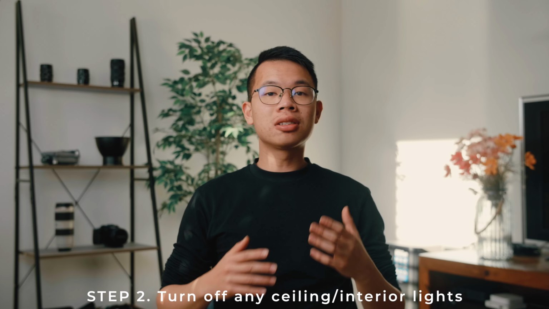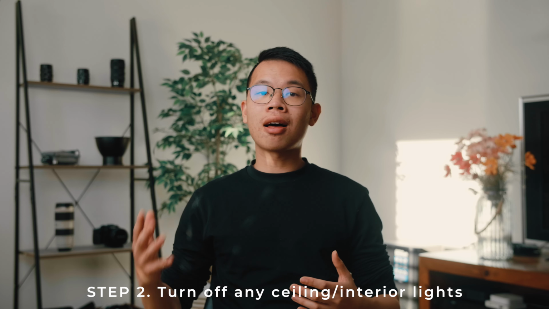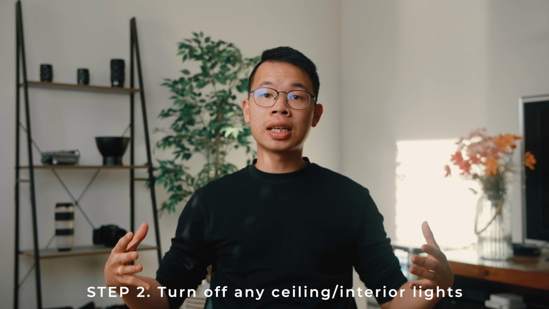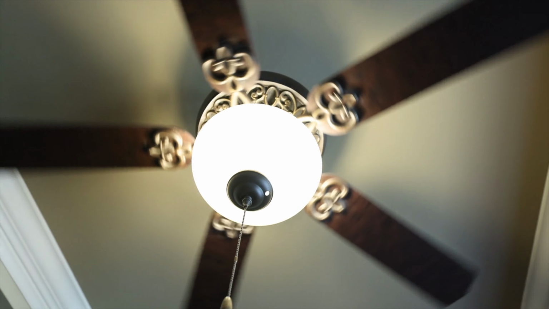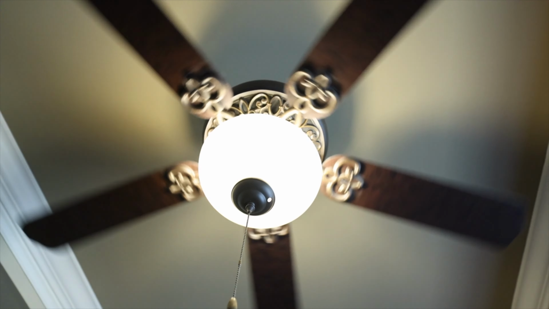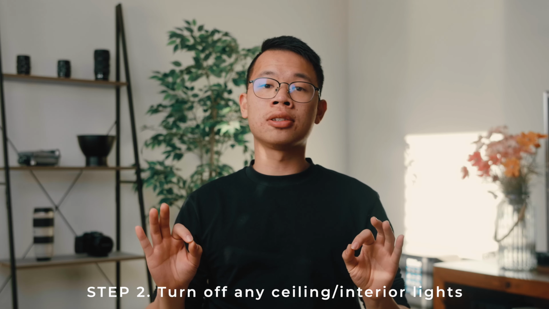Now step 2 is to turn off any artificial or ceiling lights that are affecting the lighting of your scene. They're generally quite harsh in their lighting and normally produce a greenish or a yellowish tint that does not look good on your subject. So it's best just to get rid of them when they're affecting your lighting.